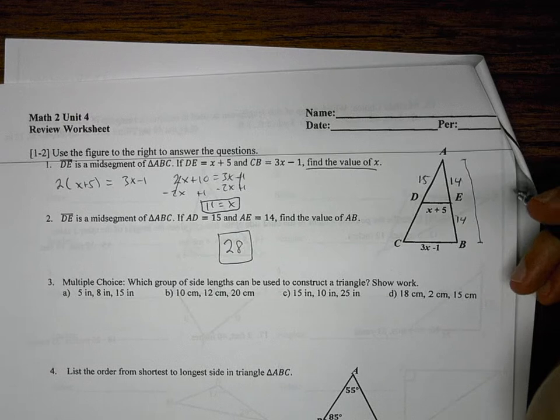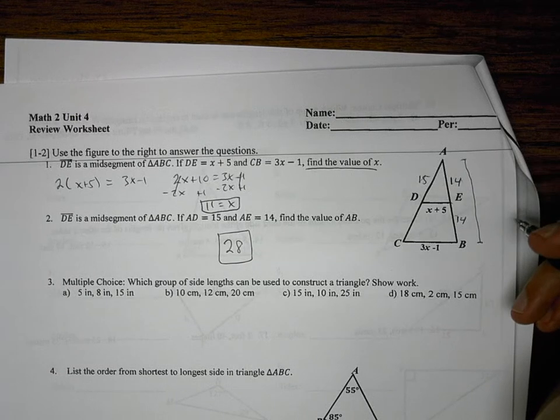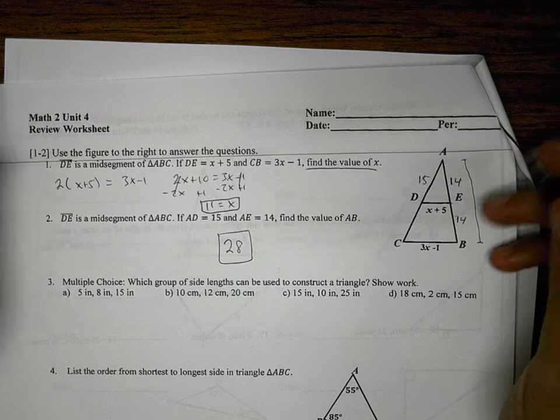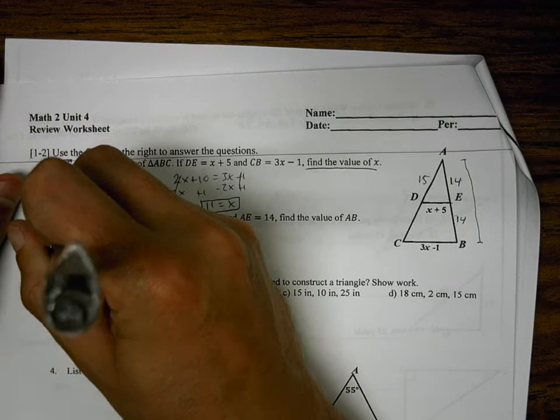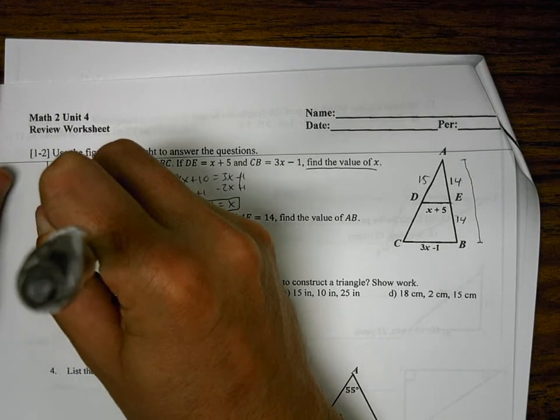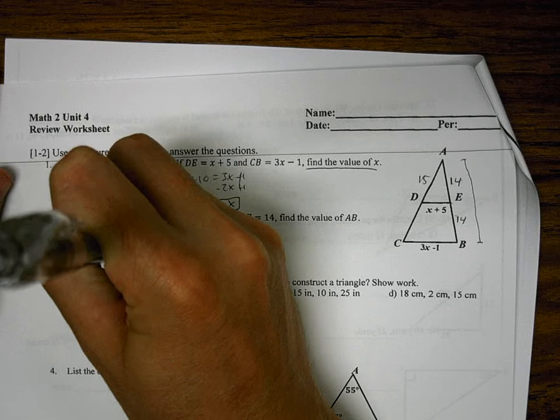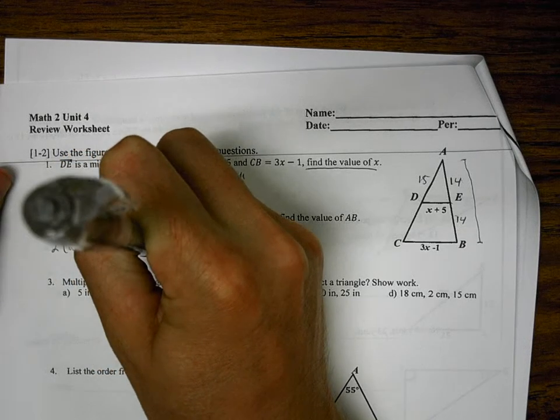So the number one thing you have to know from these first two problems is it's 2 times the midsegment equals the parallel side.